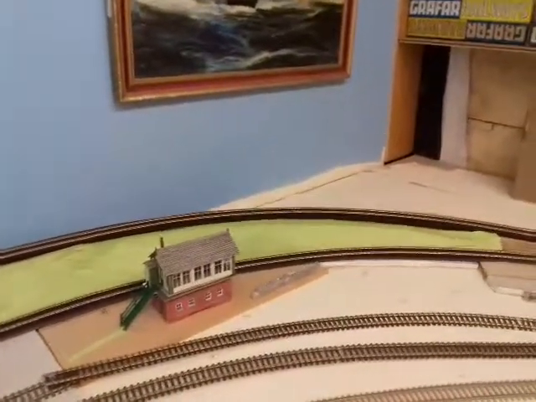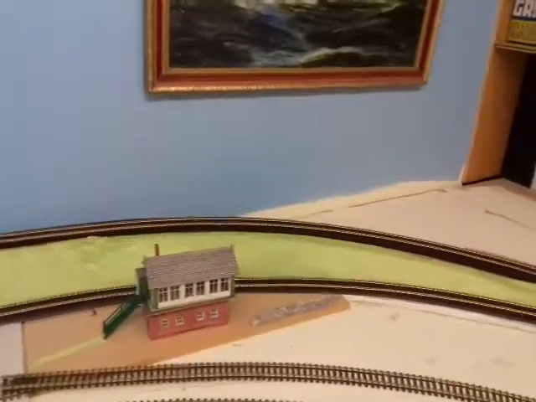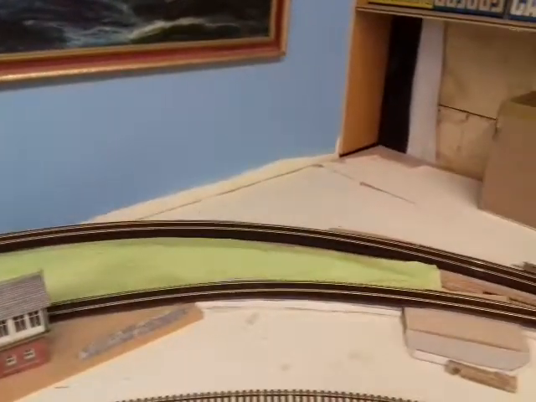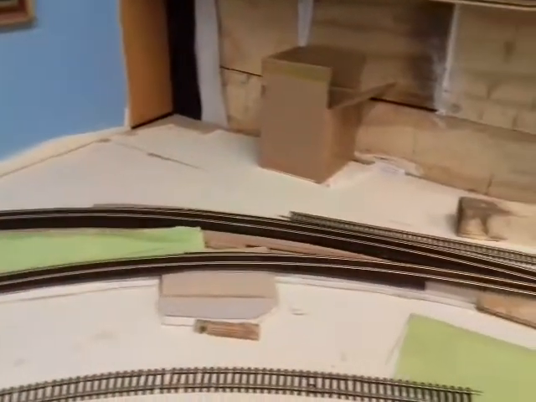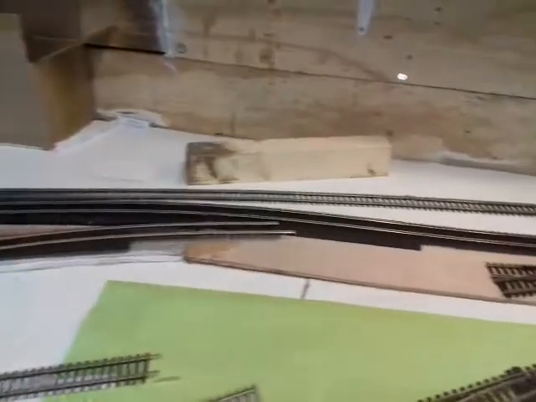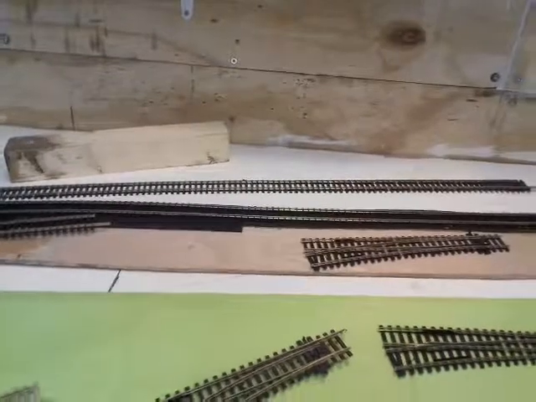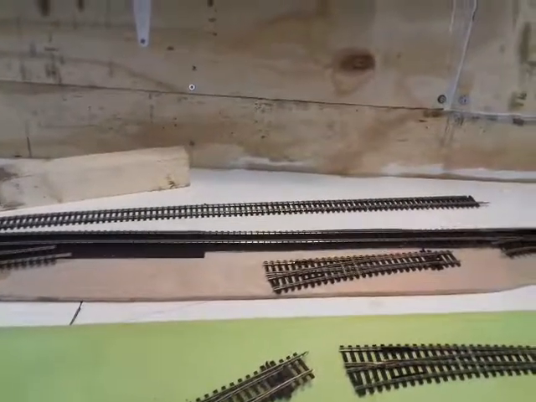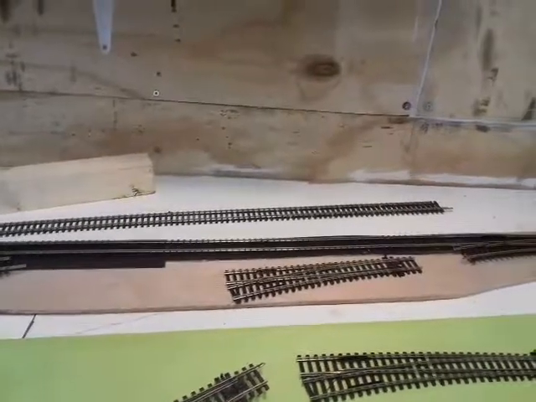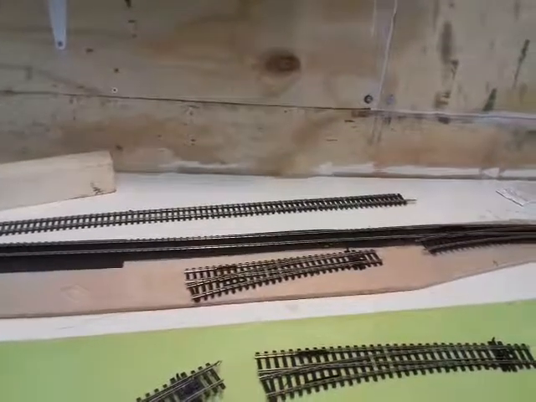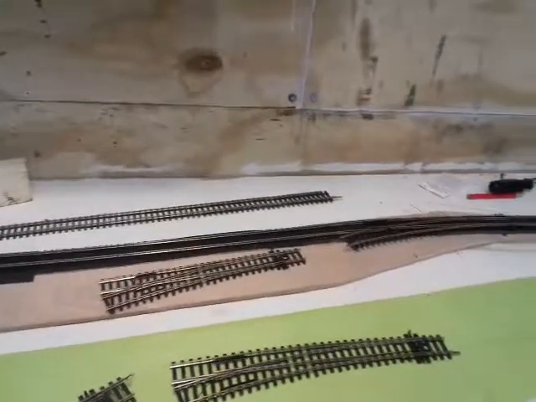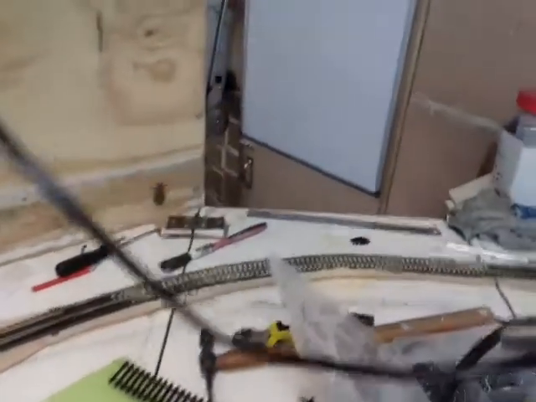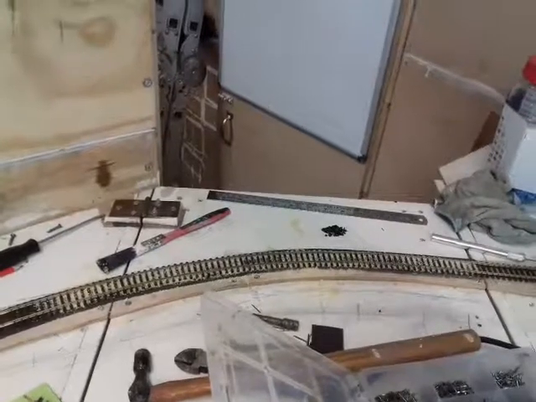And not only that, it's nice and straight up until I get to this point. Now this point has got a slight curve on it, and it keeps on curving round until we get to there. A nice gradual curve. The curve can't be too tight, otherwise the coaches will fall off it. Now I've carried on up to the drawbridge, and that's where I am at the moment.